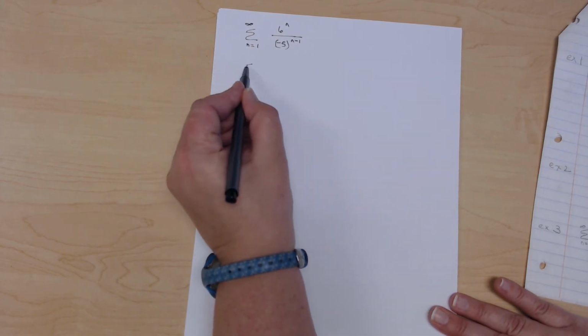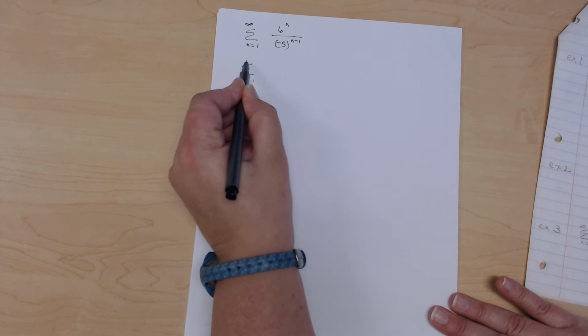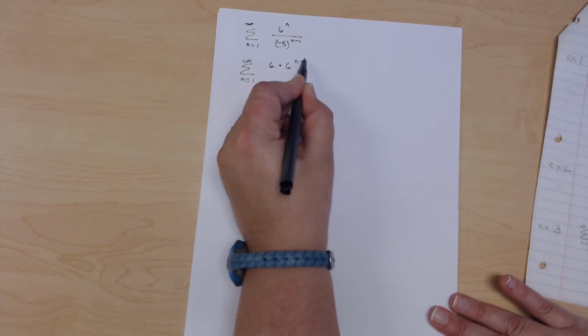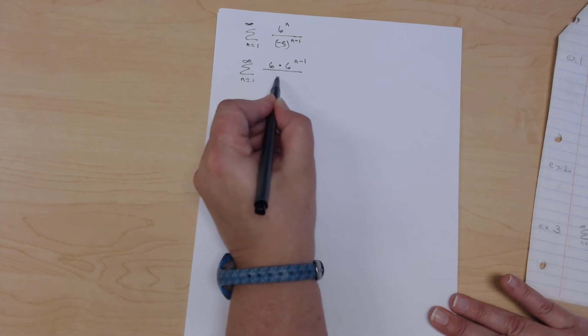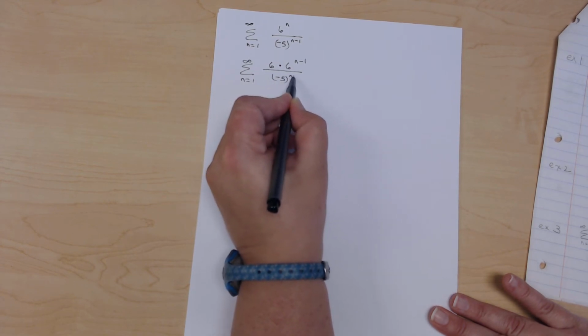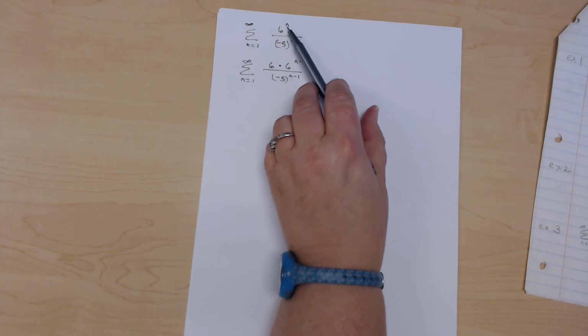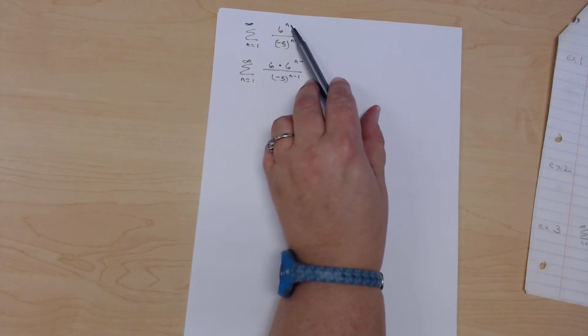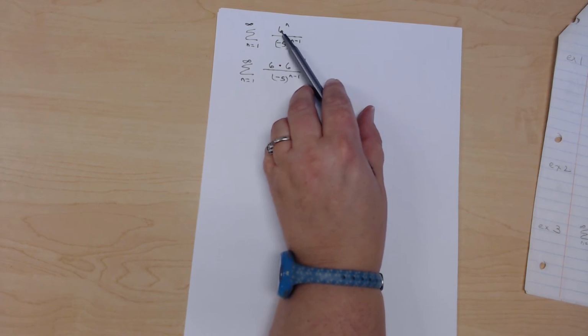Okay, so we're going to change this, n equals 1. We're going to rewrite this as 6 times 6 to the n minus 1. Okay, and then we've got -5 to the n minus 1. Okay, let's say n is 4. I need to have 6 to the 4th. I can't change the problem.